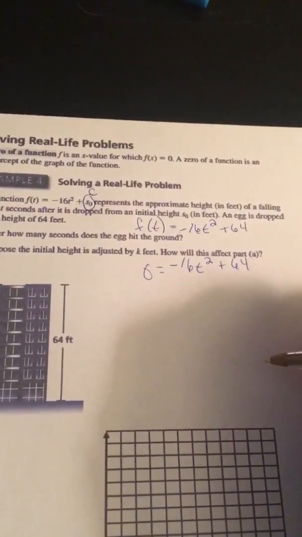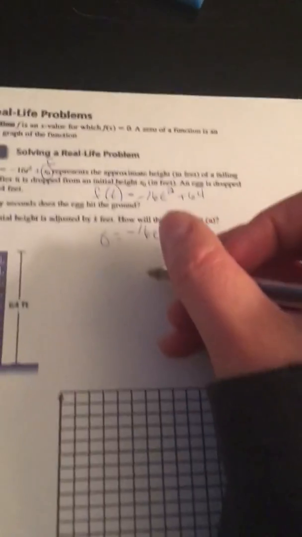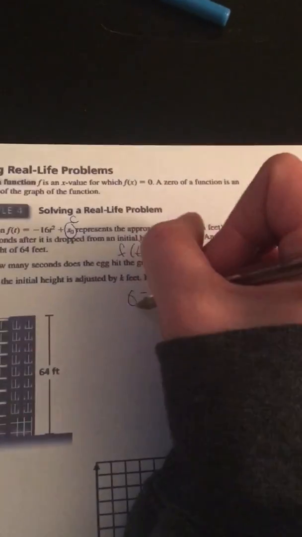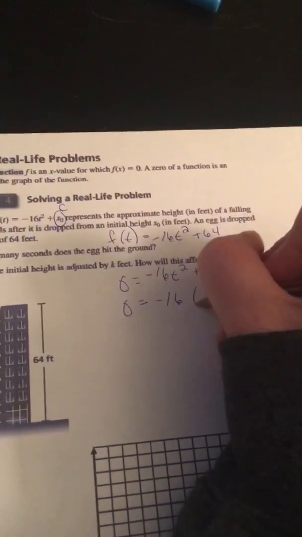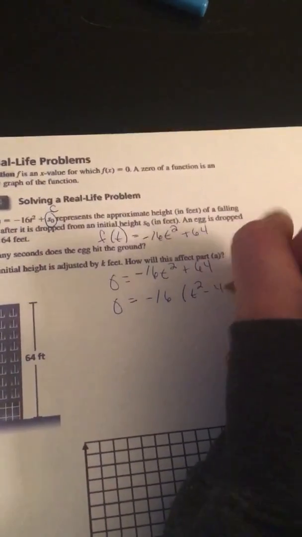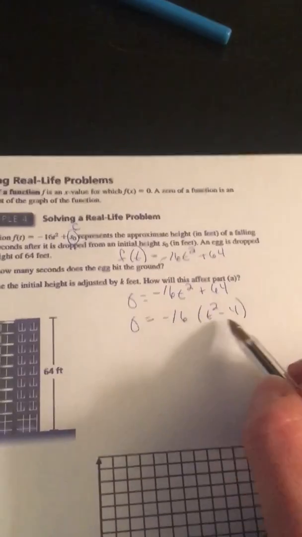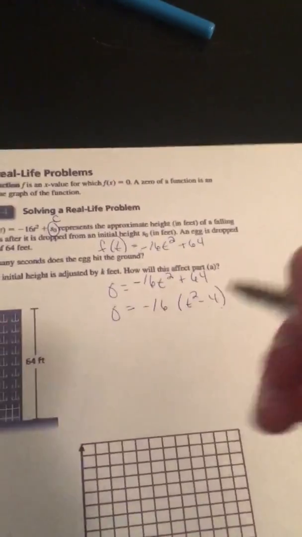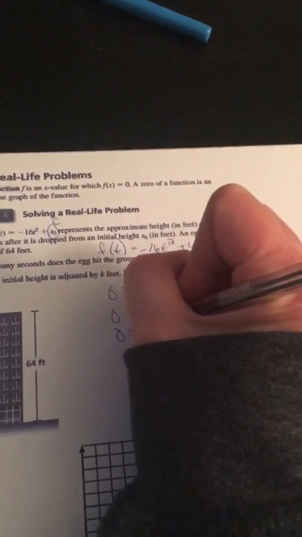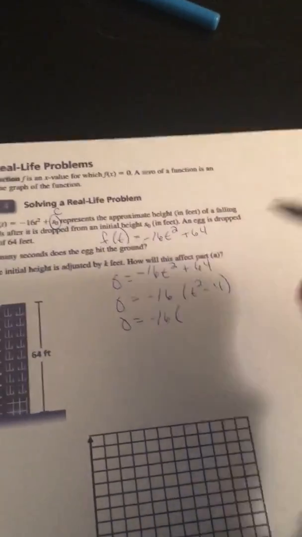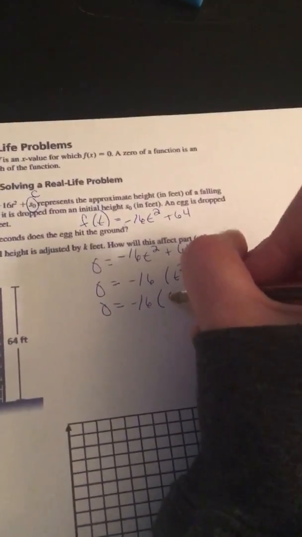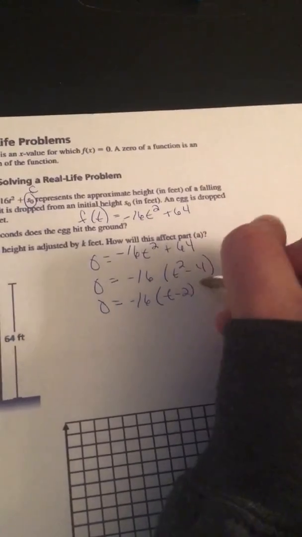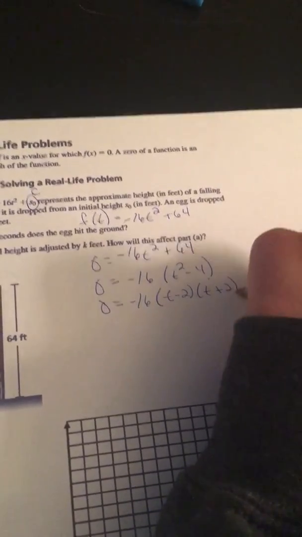The very first thing we're going to do is factor out the GCF, and in this case, it's negative 16. So 0 equals negative 16 times the quantity t squared minus 4. From our last chapter, you should recognize the difference of two perfect squares, and we're going to factor it as such. So negative 16 times the quantity of t minus 2 times the quantity of t plus 2.